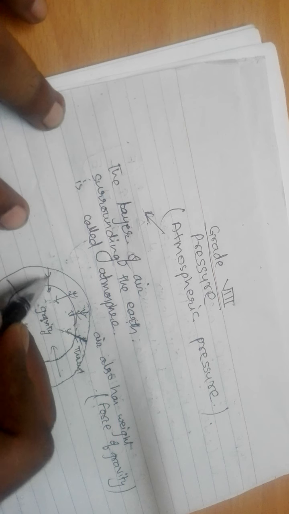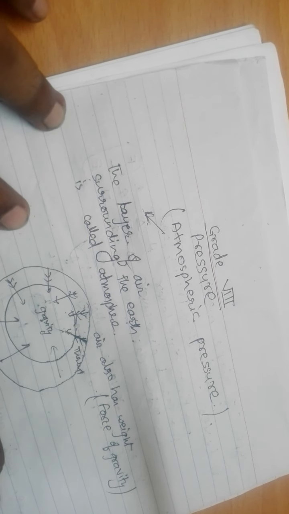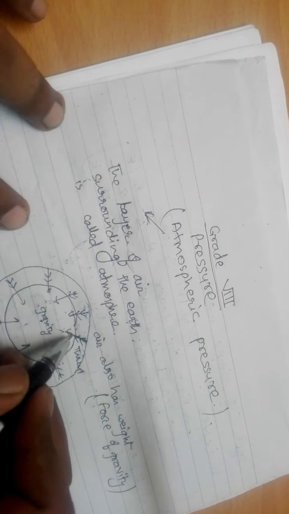That means air applies force, or you can call it thrust, because as the air is being attracted towards the center of earth, the force applied by air always acts perpendicularly on the ground.